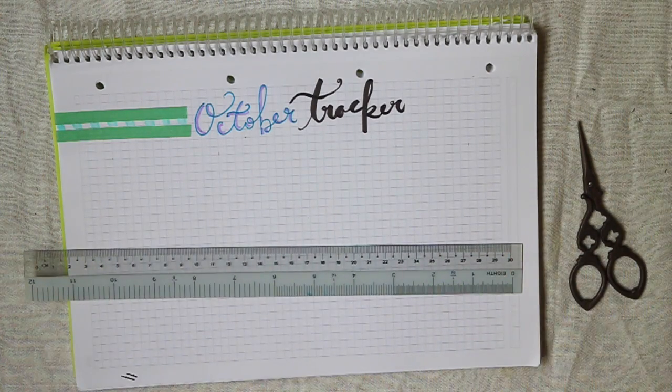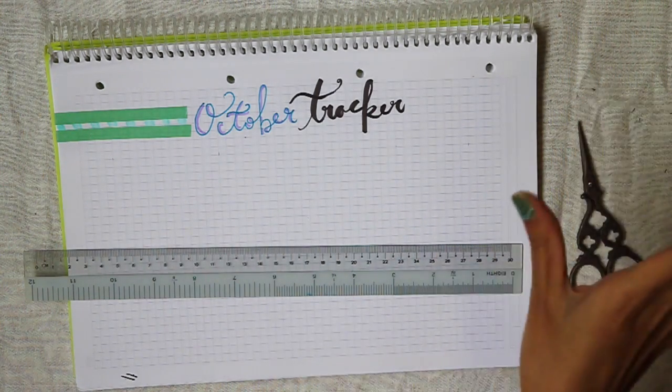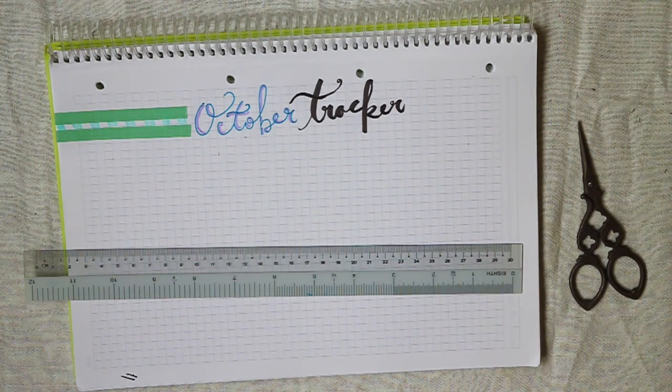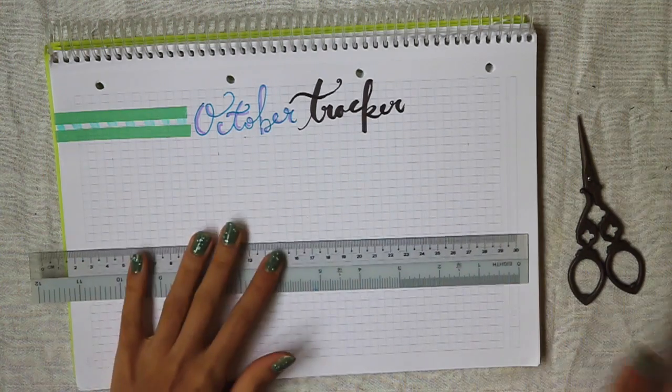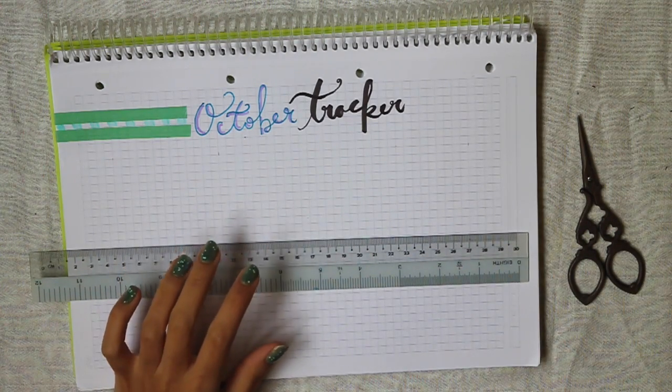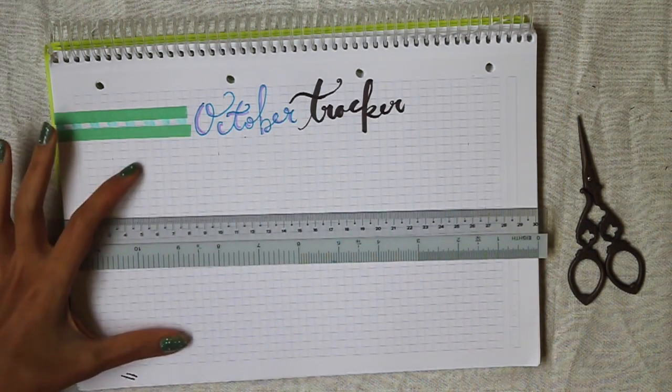Okay, so that's my title. I've done it obviously a lot more elaborate than you need to. You can just write October tracker, you can write anything you want, habit tracker, but I just like to write the month and the title of what it is. So yeah, next thing you're going to do is make a grid.